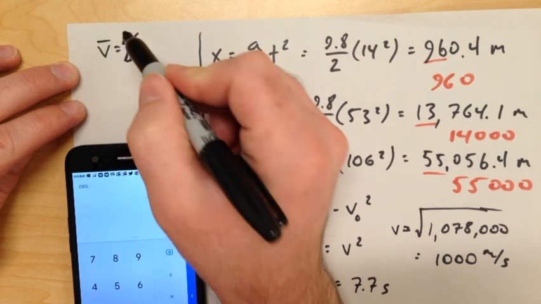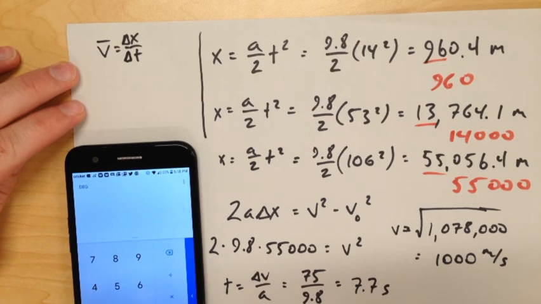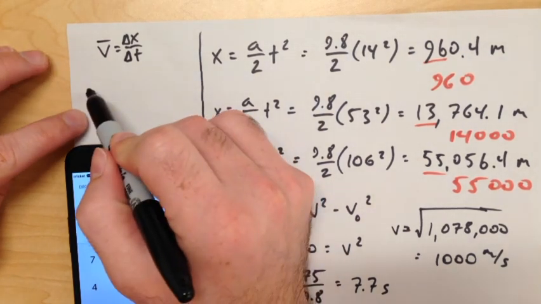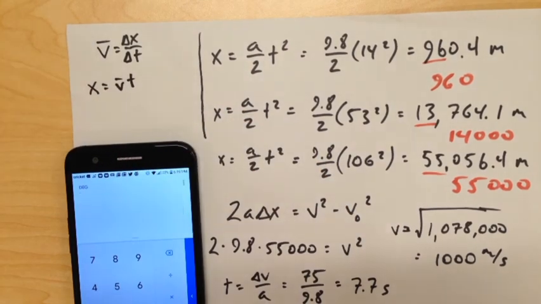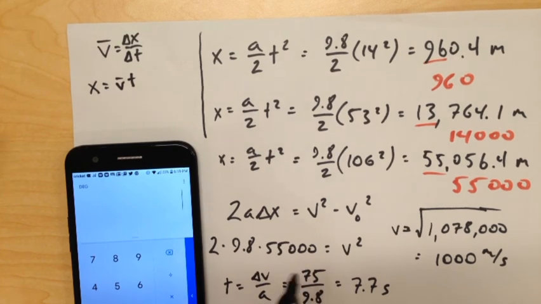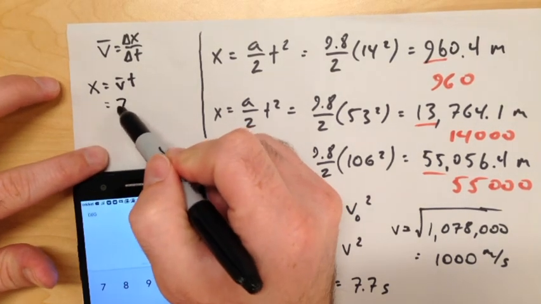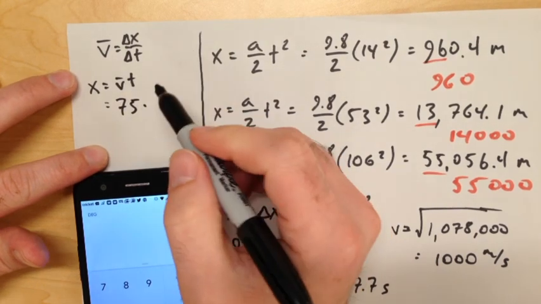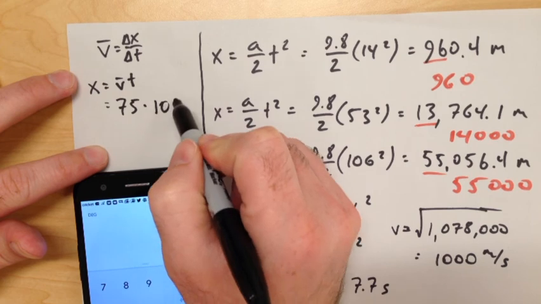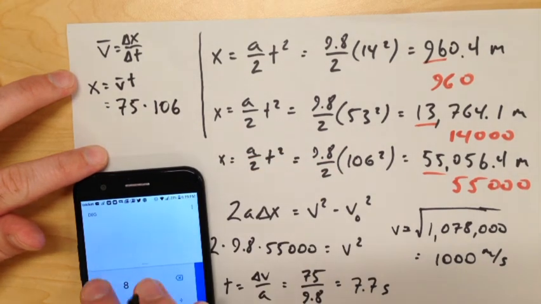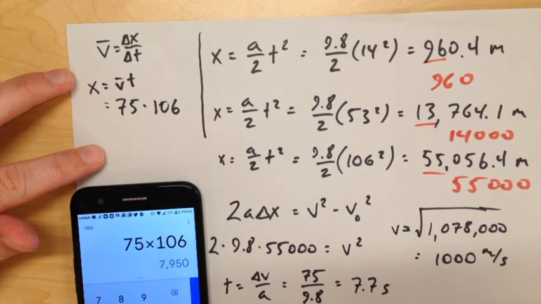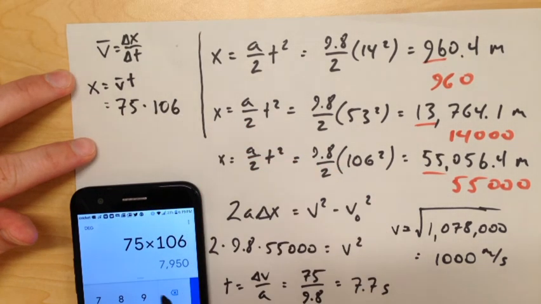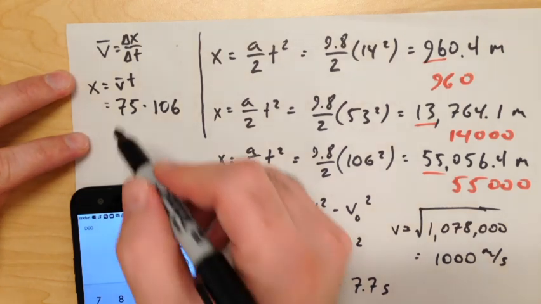We're going back to the very basics, the first equation, that your average velocity is equal to your delta x over delta t, but we're looking for how far. So that's going to be x is equal to vt, plus x0. We don't really need that. Okay, so the velocity we're assuming is 75 meters per second, and the entire fall lasted 106 seconds. So if you fall at 75 meters per second for 106 seconds, you still fell 7,950 meters. Two significant digits, that's actually 8,000, 8.0 times 10 to the third power.